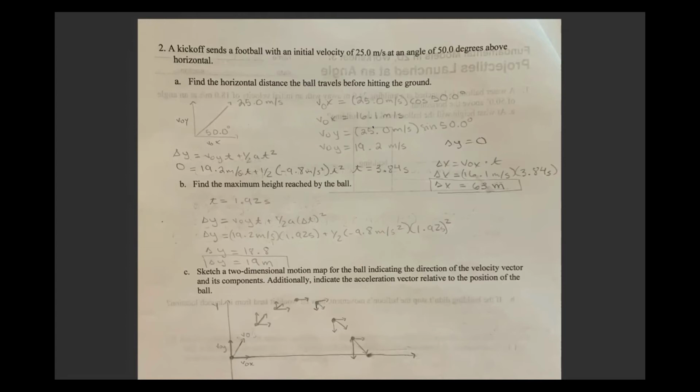And then we can just use the first half of the second kinematics equation to find the change in x. So we used the initial horizontal velocity and the time that we found, and we got it to be 63 meters.